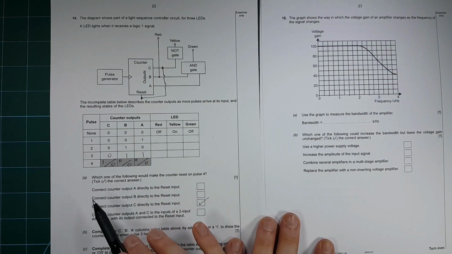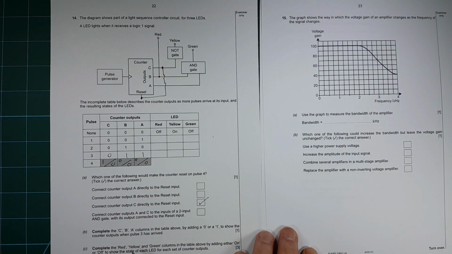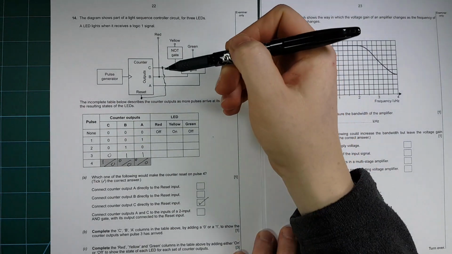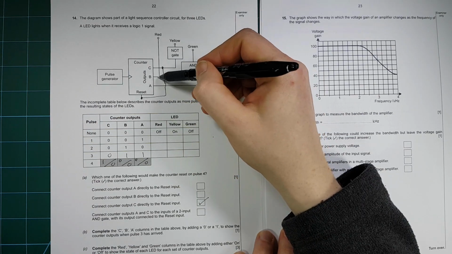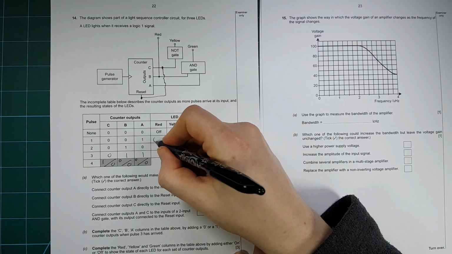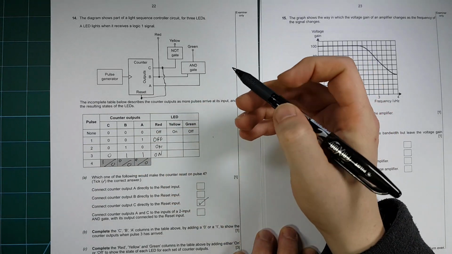It's funny that they ask them in that order. It would be easier to have done that one first. Anyway, complete the red, yellow and green columns by writing either on or off. Okay, so let's do red first. So red is just the same as B. So that's off, off, on, on.